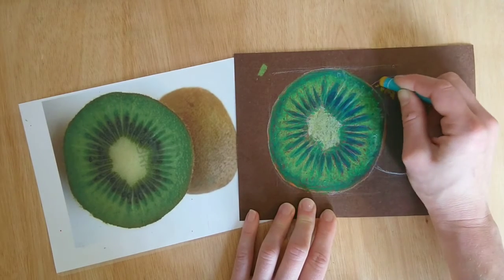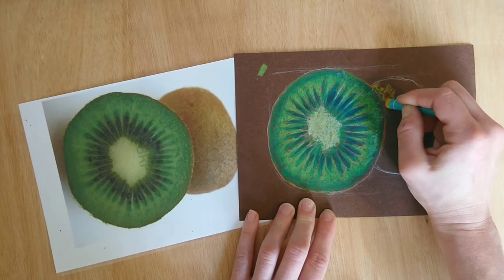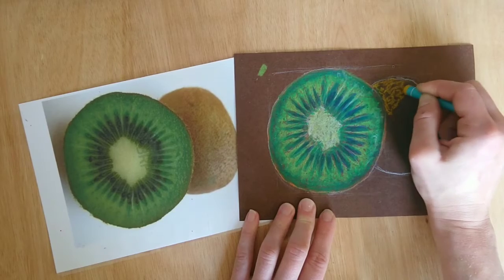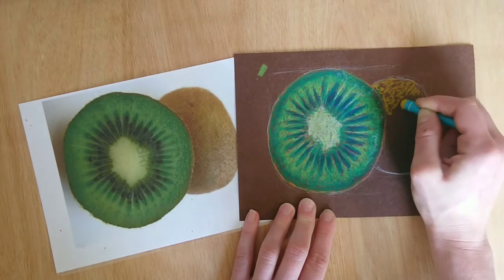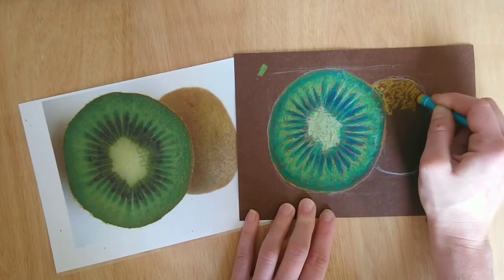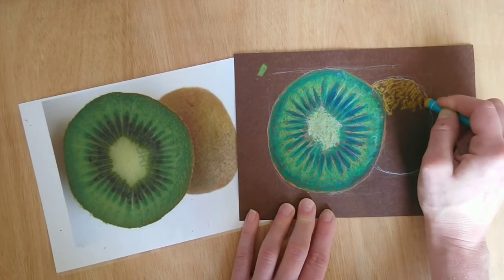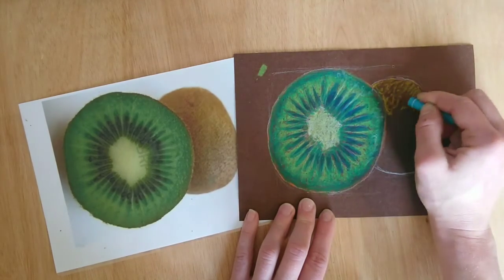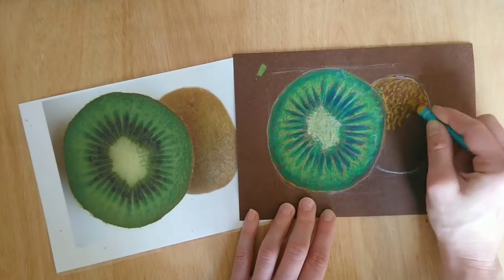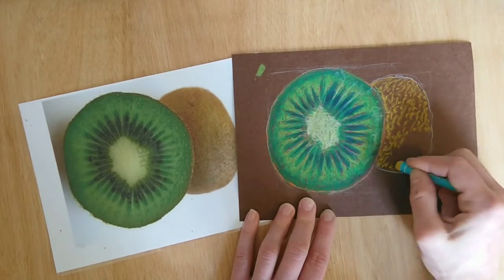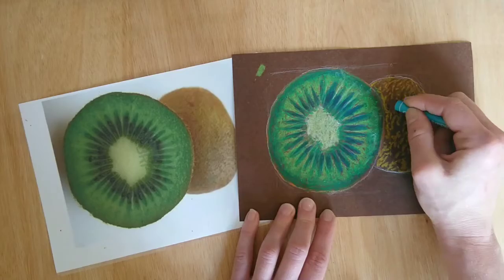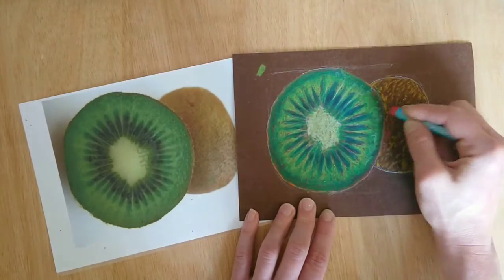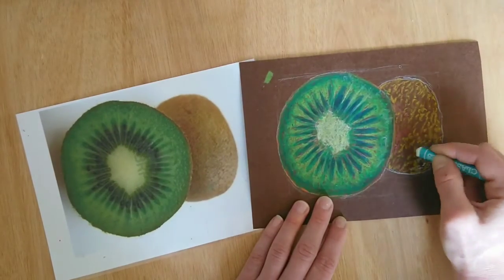So rather than trying to get a smooth blended finish, I'm using small strokes first to try to replicate that fuzzy texture here. So I'm starting off with this mustardy yellow color first, and I'm just filling in with lots of little hatch marks. I'm also layering up the other colors that I've chosen for the outside of this fruit. So I'll be using a darker brown, still adding hatch marks just right on top of it. I've got some orange closer to the fruit there.